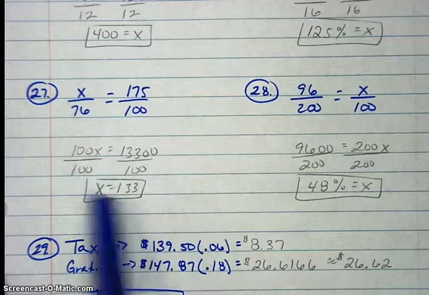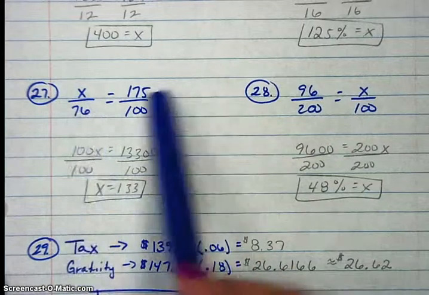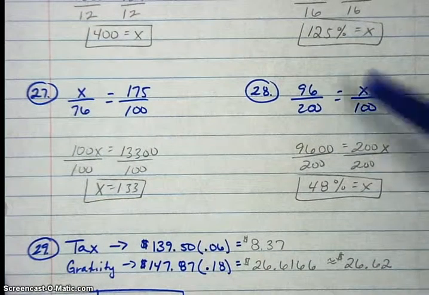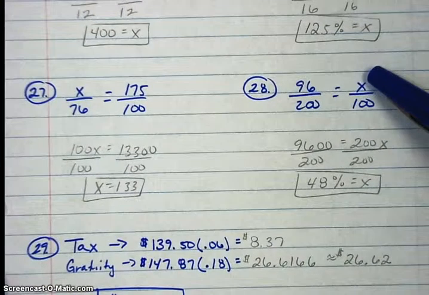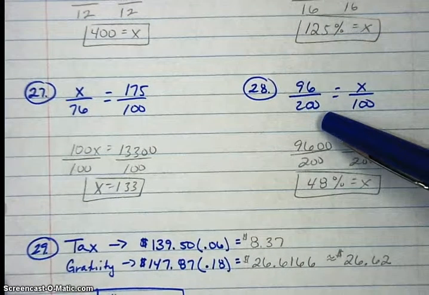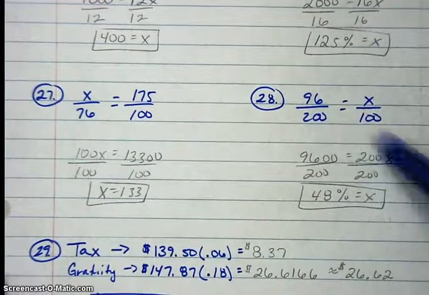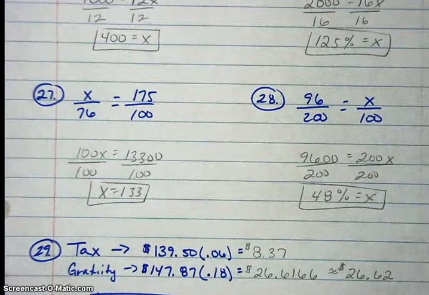Now I should expect my x is going to be bigger than 76 because 175% is more than 100. 28, same thing here. I should expect a small number for x because 96 is smaller than 200. So what percent of 200 is 96? Set it up, cross multiply and solve.